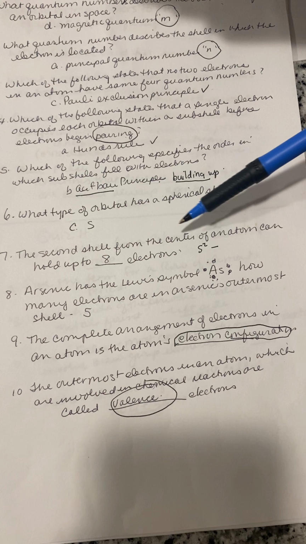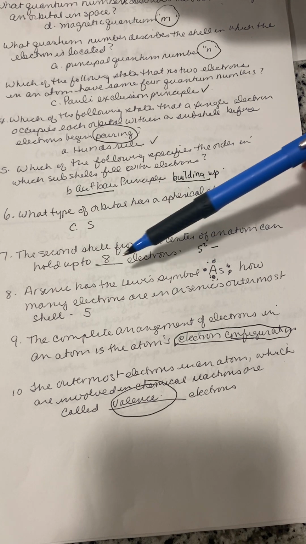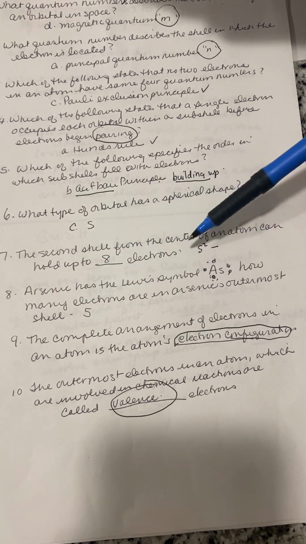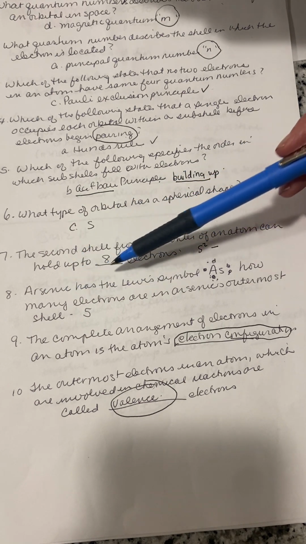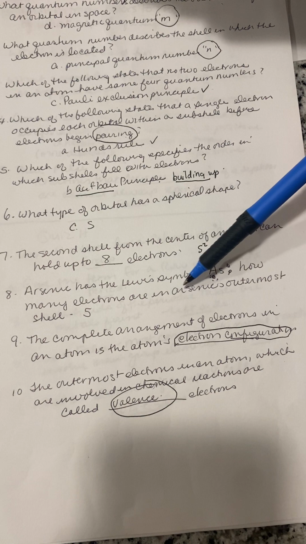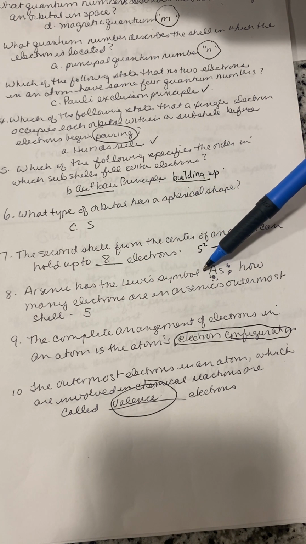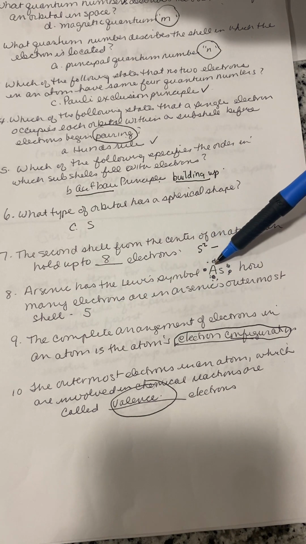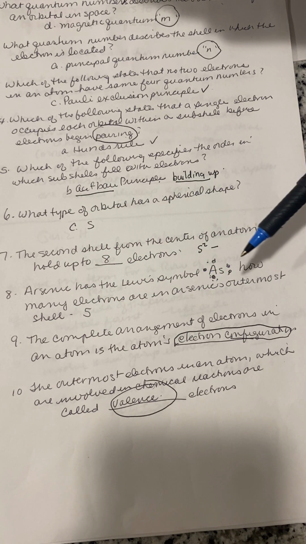The second shell from the center of an atom can hold up to 8 electrons, okay? And the first shell always holds 2. Arsenic has the Lewis symbol like this, and how many electrons are in arsenic's outermost shell? 1, 2, 3, 4, 5. It's 5 dots, because this tells how many are in the outermost shell.